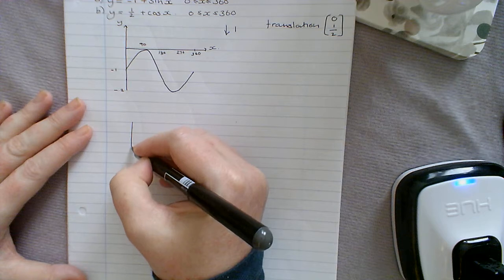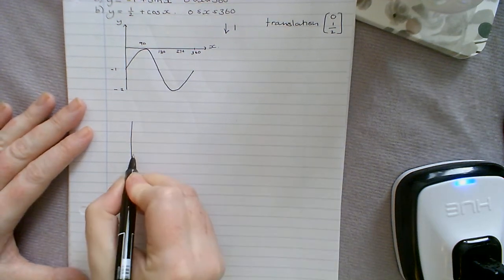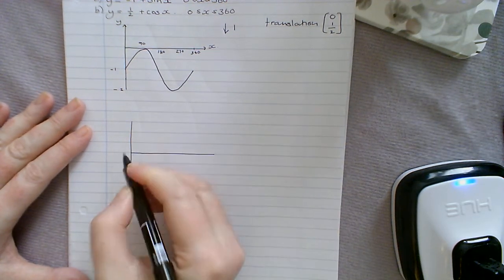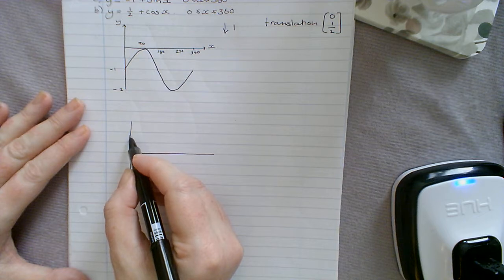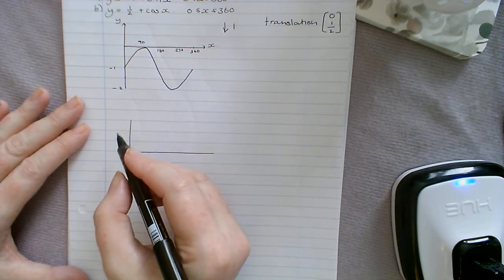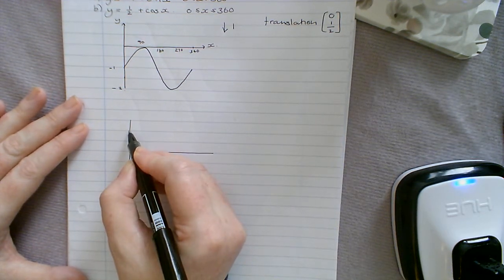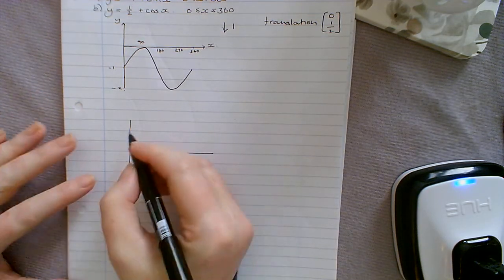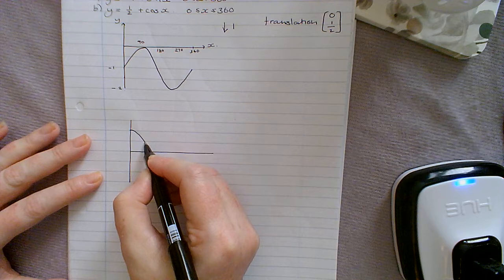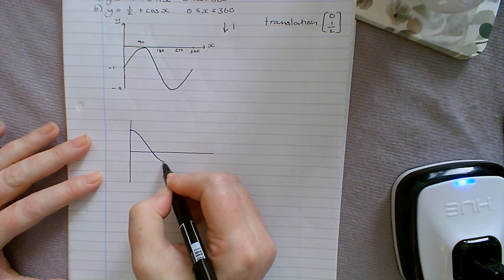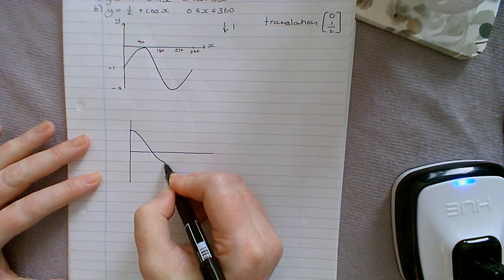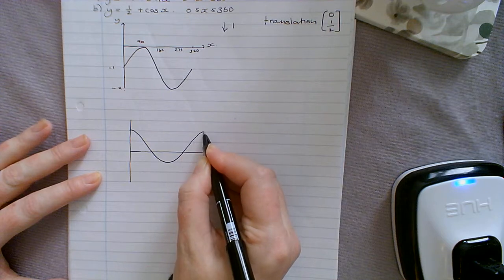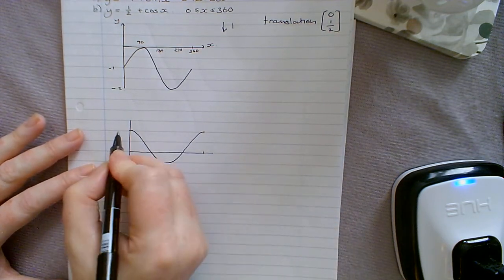So think about what the original cos graph looks like. So the original cos graph would start at 1. So it's going to start at 1.5. It is going to come down, and it's going to come down to just -0.5, and then it's going to come up, back up to 1.5.